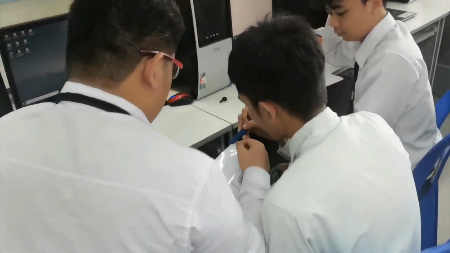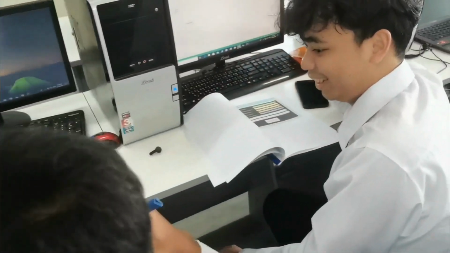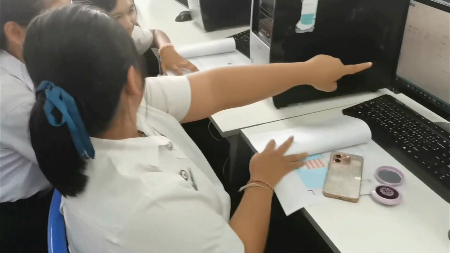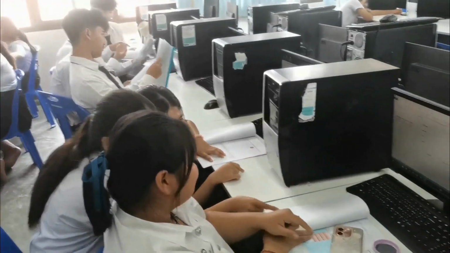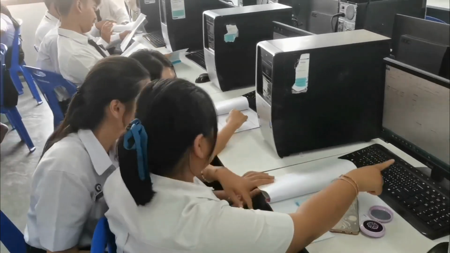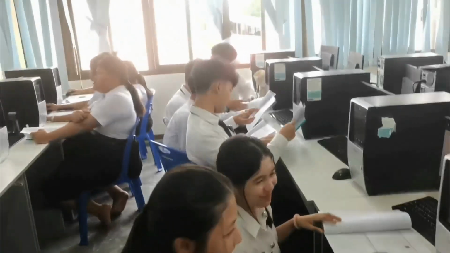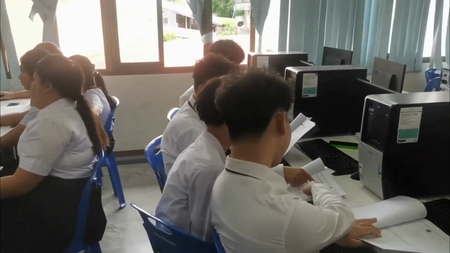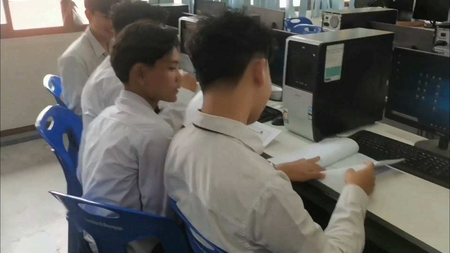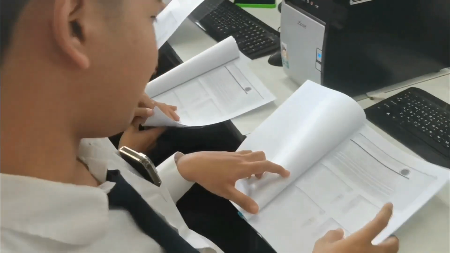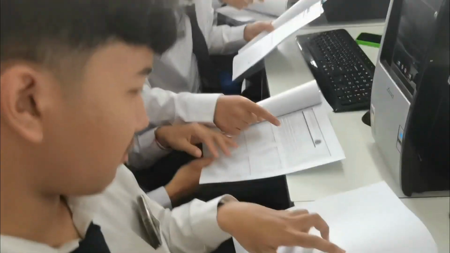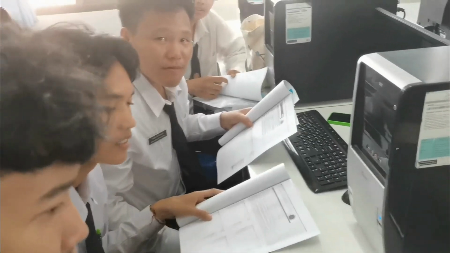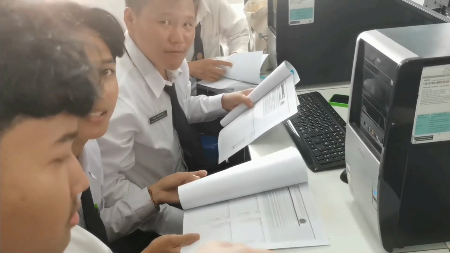As you can see here, I grouped the students, three people per group. Now they are discussing and collaborating on what in their program needs to be improved. Is it the code or the design? The importance of this collaboration is that they will share each other's ideas on what needs to be changed, improved, and developed.